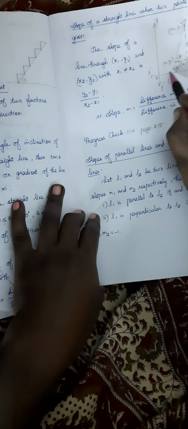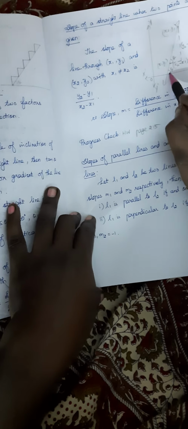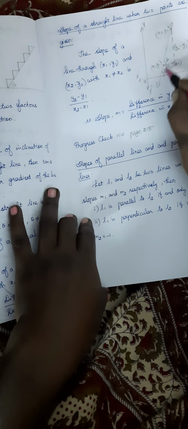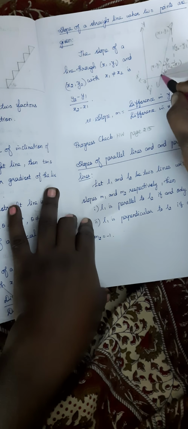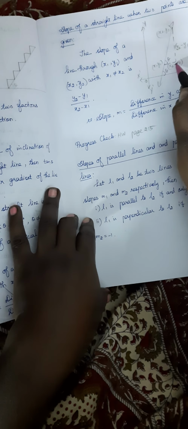When you put a dotted line from this point to this point, you will get a straight line which is parallel to the x-axis. So if this is angle theta, that is also angle theta, since the two lines are parallel and alternate angles are equal. So this angle is also theta.